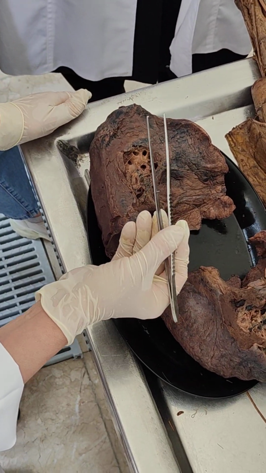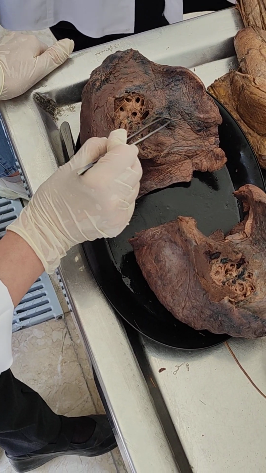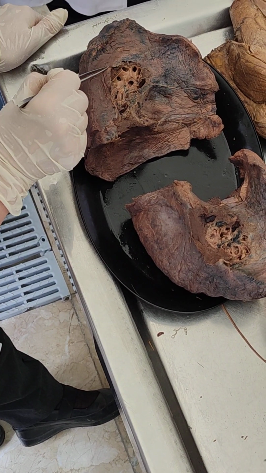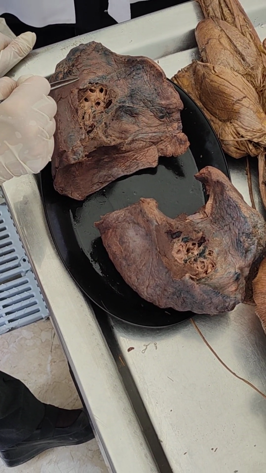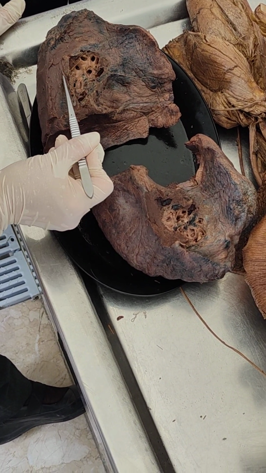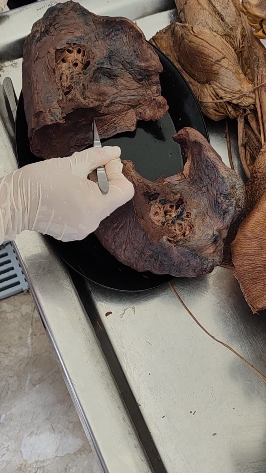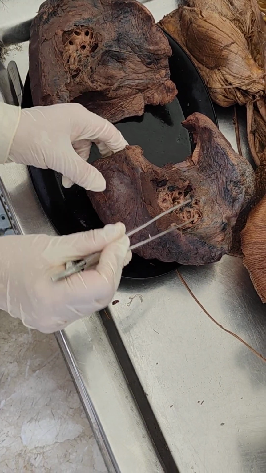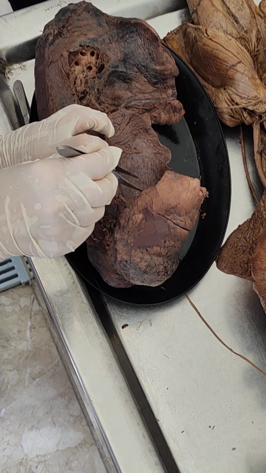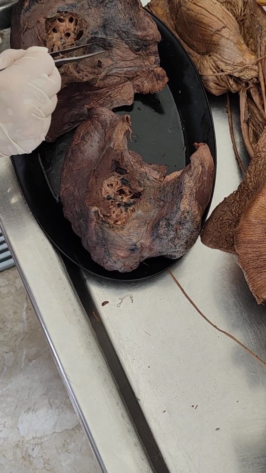In the left lung, here is the cardiac impression. Superior to the hilum, this rounded, curved groove belongs to the arch of the aorta. And here is the descending thoracic aorta, and here is the esophagus. Please compare the diaphragmatic surface of the left lung and that of the right lung. Which of them is more concave? The right, because of the liver.